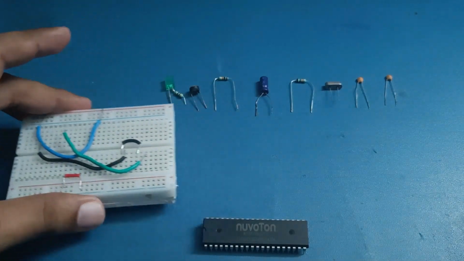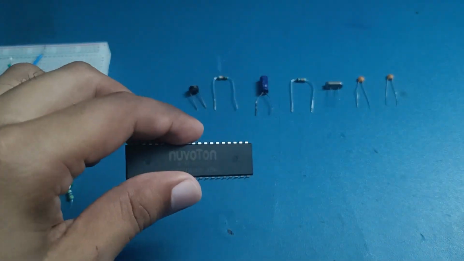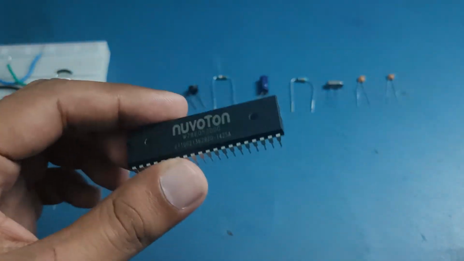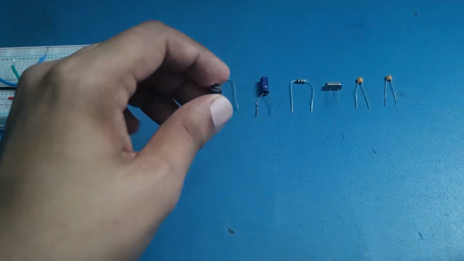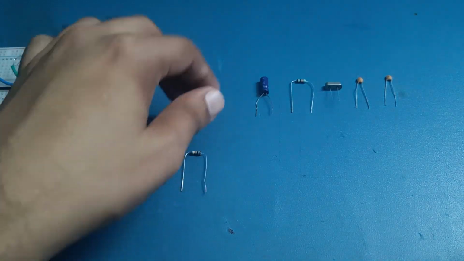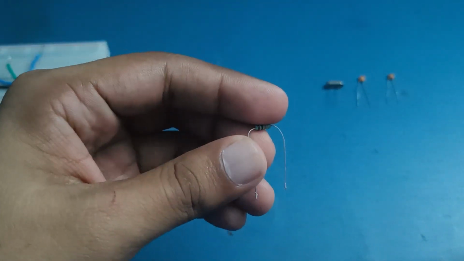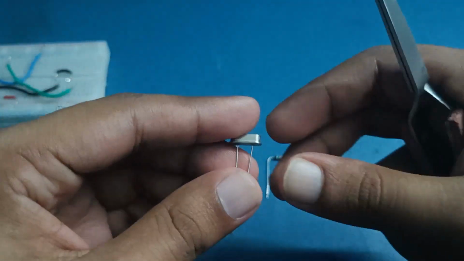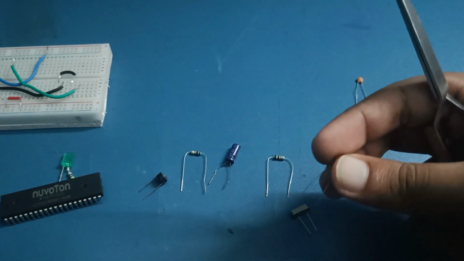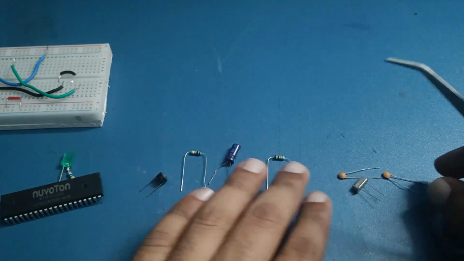We need a mini breadboard along with some single core breadboard wire, one LED with resistor, and this Nuvoton chip. This is also a very reasonably priced board. I got it for only 100 rupees from Robu. And this is a switch. This is a 10K resistor. This is a capacitor of 10 microfarad, an electrolytic capacitor. This is a 10K resistor, one 16 megahertz crystal oscillator, and 27 picofarad capacitors. These will form the crystal oscillator circuit.